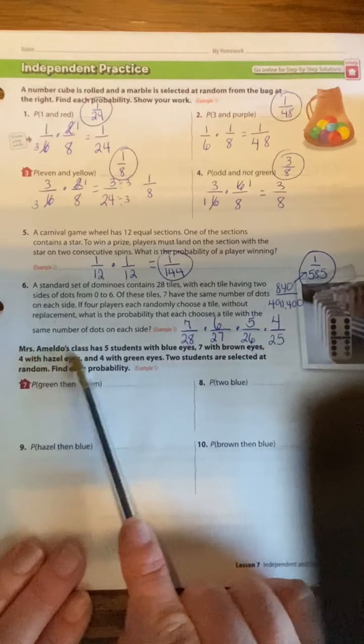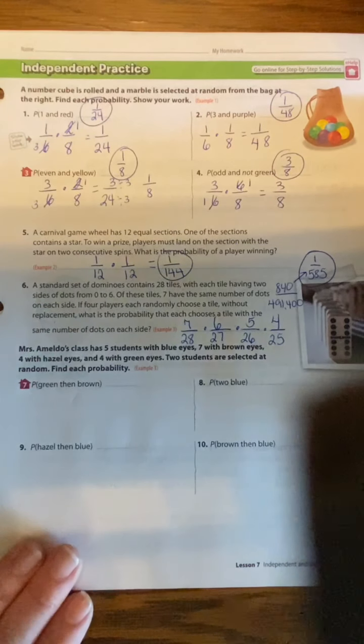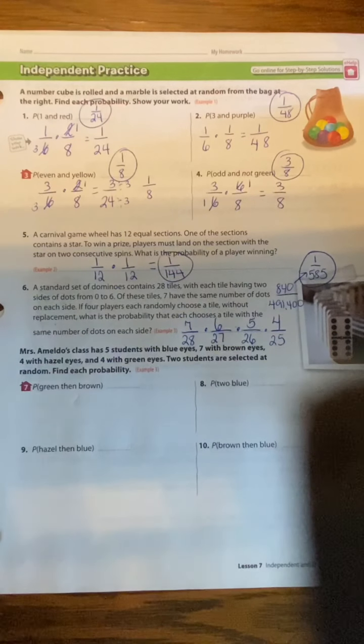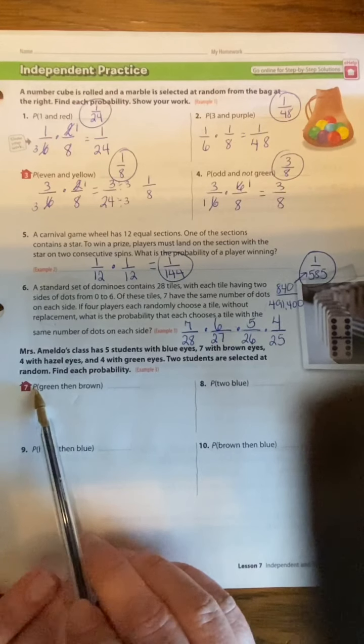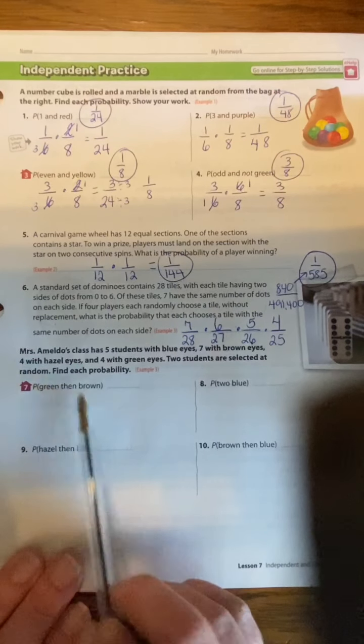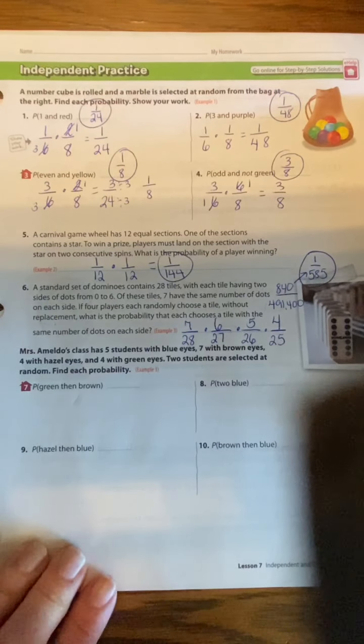It says Mrs. Ameldo's class has 5 students with blue eyes, 7 with brown eyes, 4 with hazel eyes, and 4 with green eyes. 2 students are selected at random. Find each probability. So for number 7, we're going to find the probability of randomly selecting a green-eyed student, then a brown-eyed student.